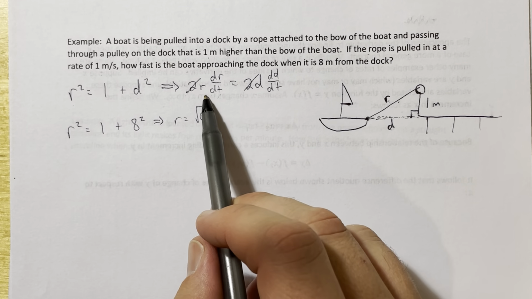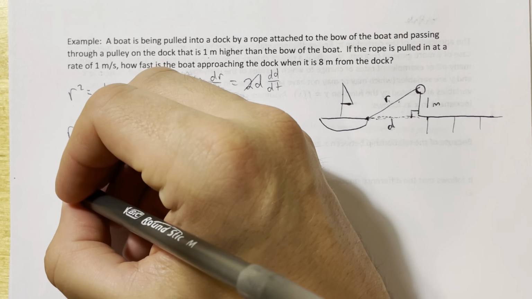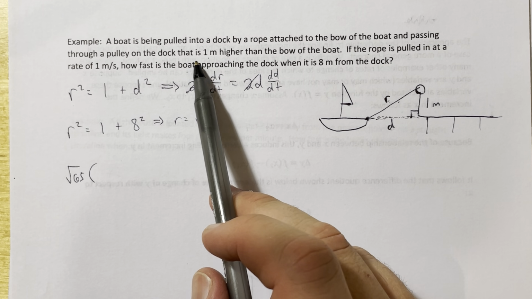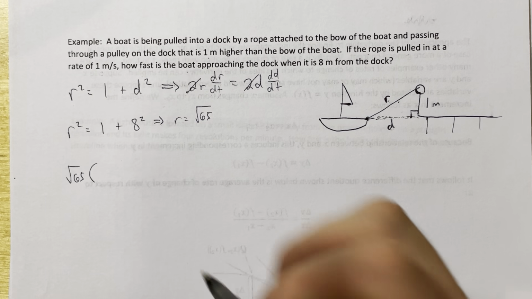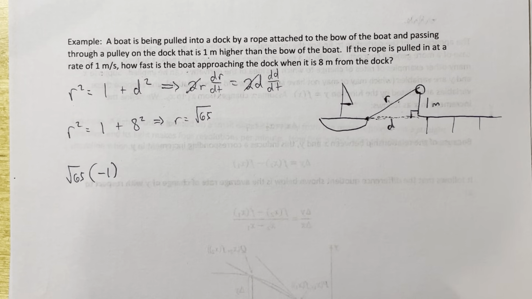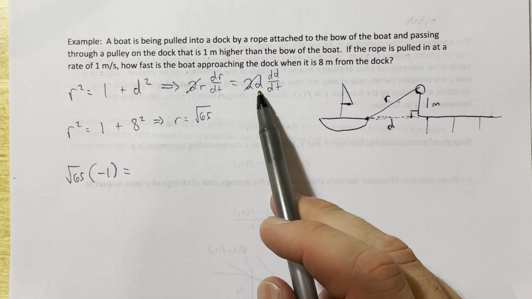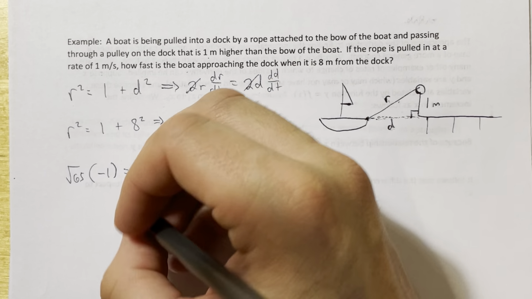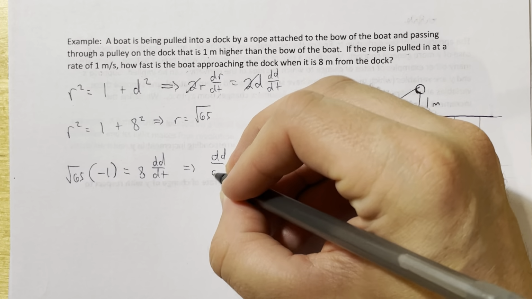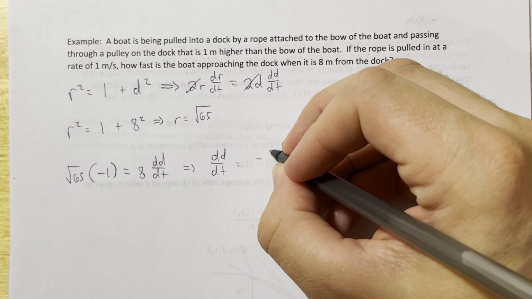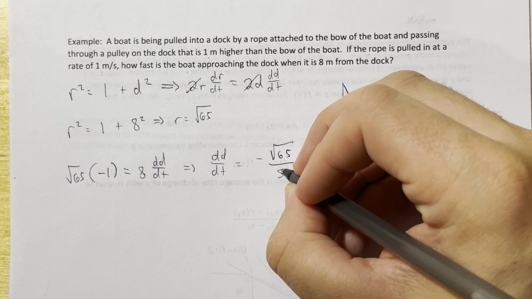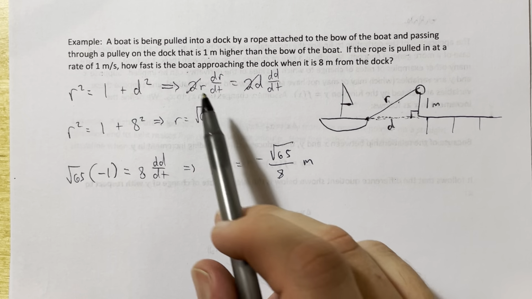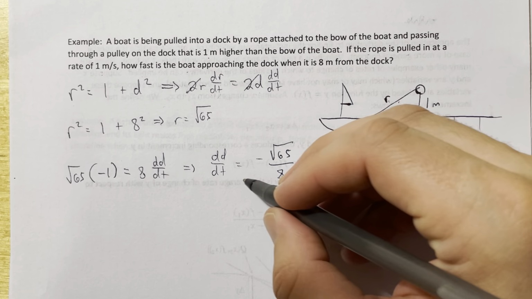So now let's plug everything that we have into this equation right here. r is equal to root 65, dr/dt we said was equal to -1 because it's decreasing at a rate of 1 meter per second. So -1 equals d, which was 8, times dd/dt, which is the thing we're trying to find. And this would imply that dd/dt, after dividing by 8, is equal to -root 65 over 8. It's measured in meters, we notice. Distance is measured in meters. Our unit of time here is in seconds, so that would be meters per second.